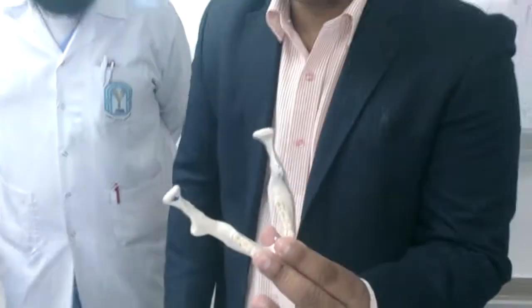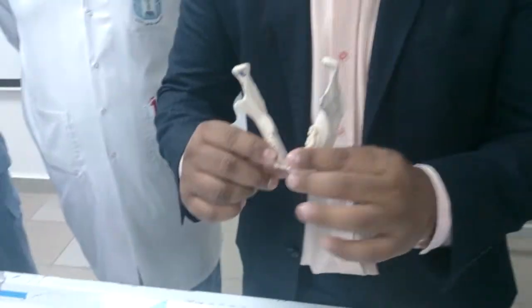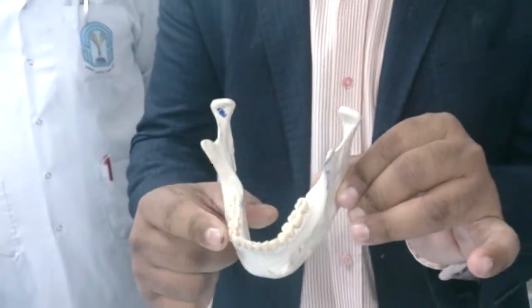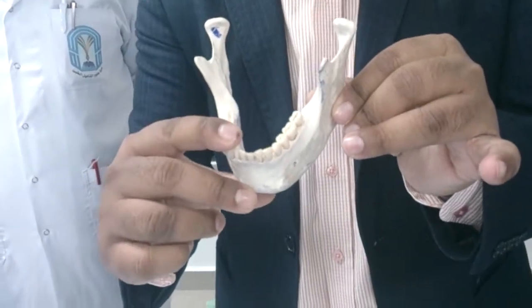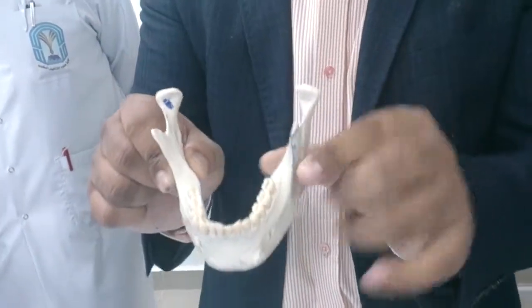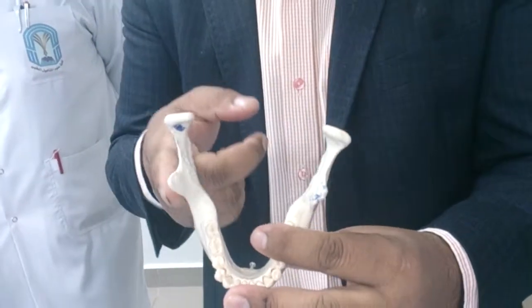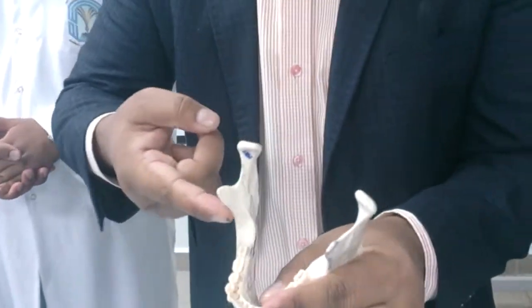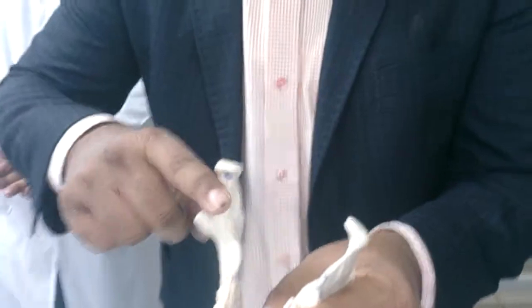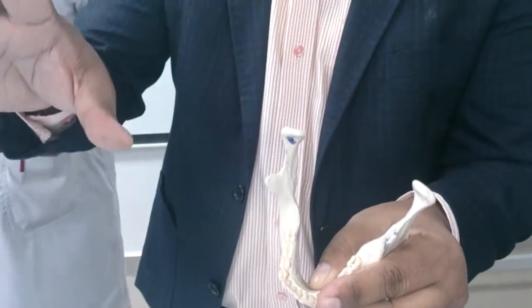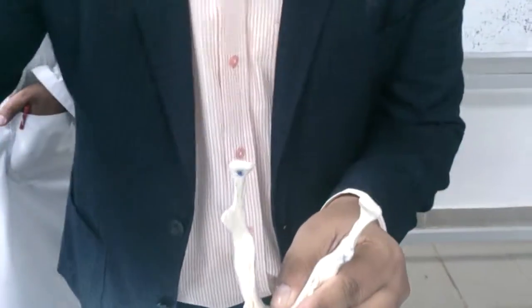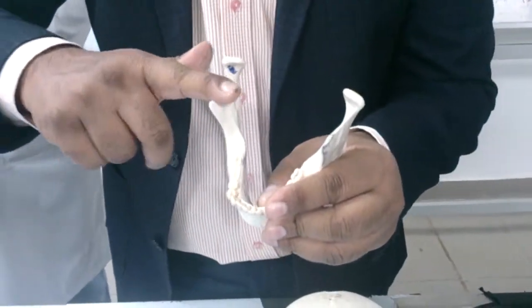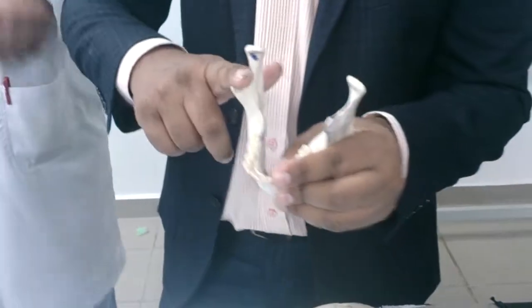This is the mandible. Now, what are the parts of the mandible? One is called the body, and then there is the ramus. This is the ramus, and this is the body. So the mandible has one body and two rami. Now the ramus has two surfaces, lateral surface and medial surface. Now look at these two processes. The anterior one is called the coronoid process, and the posterior one is called the condyloid process. This is the notch, called the mandibular notch.